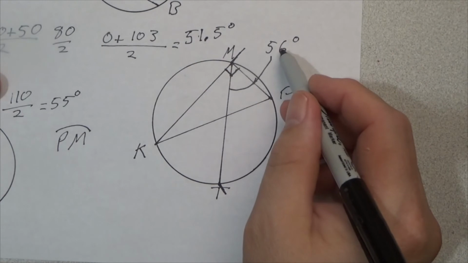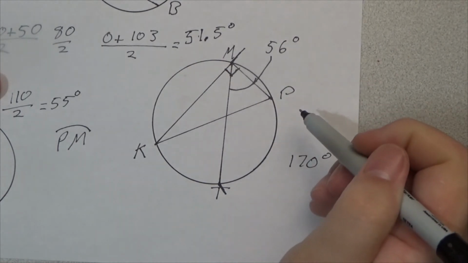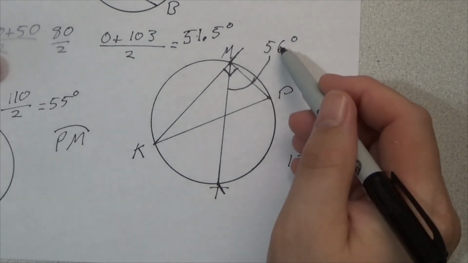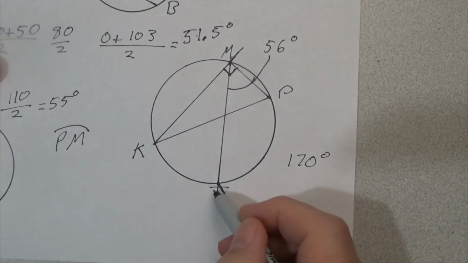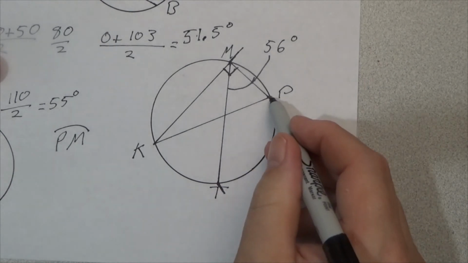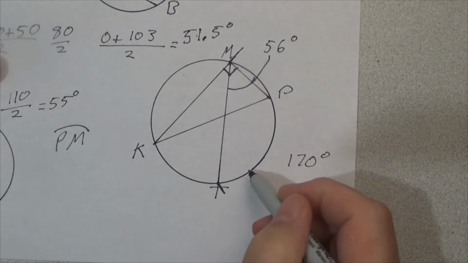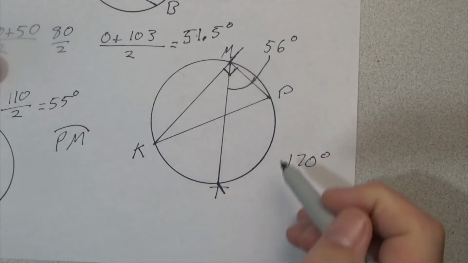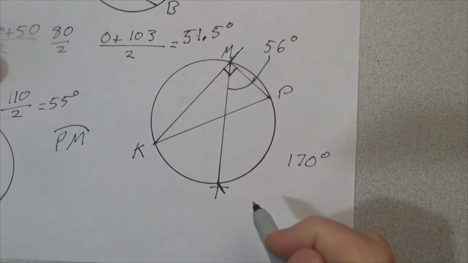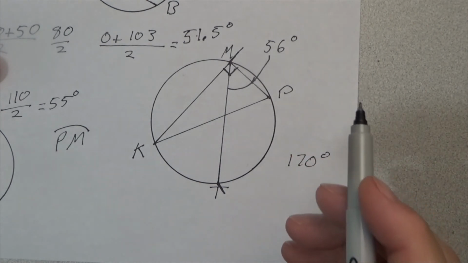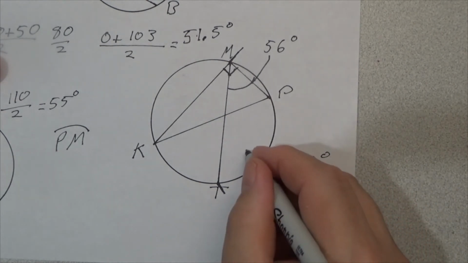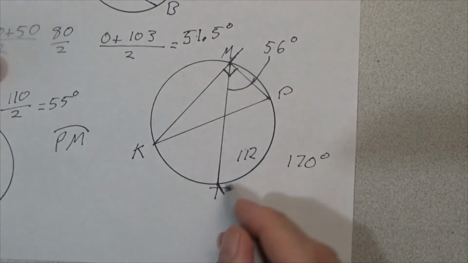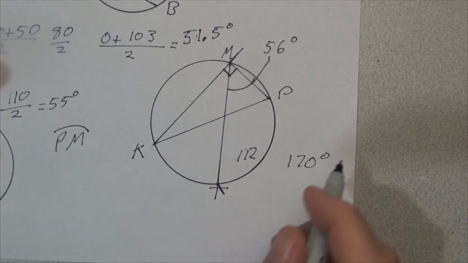Well, I already have the angle. So I need to go back the other way and multiply 56 times 2 to get this arc right here. Because this arc divided by 2 will get me the angle. But now I have the angle and I need to find the arc, so it's multiplied by 2. And 56 times 2 is 112. So this arc length from here to here is 112.